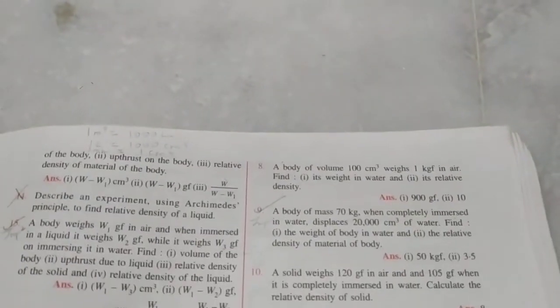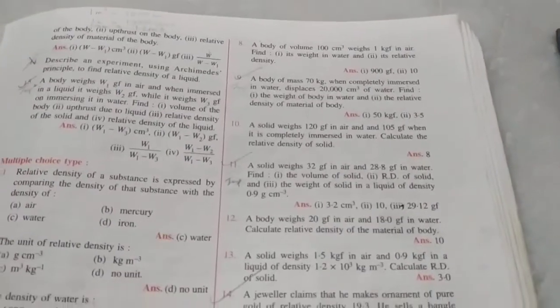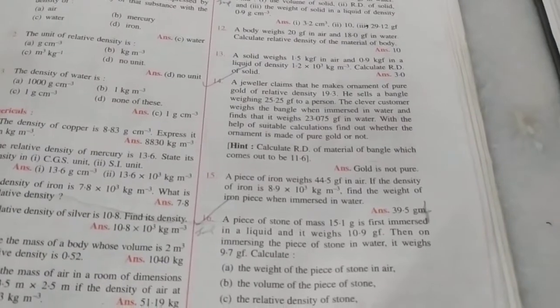Please mark this 9th sum as IMP. Also the 11th and the 16th sums, mark them as IMP.